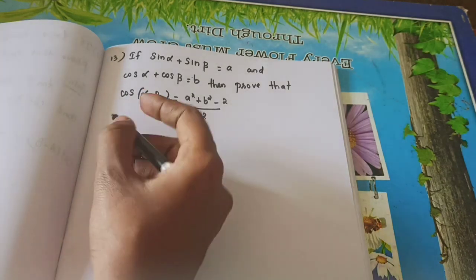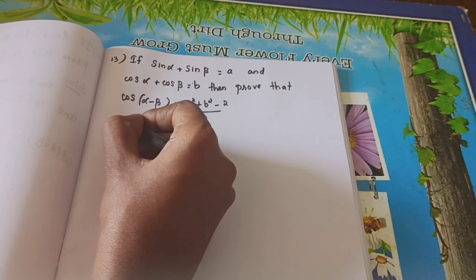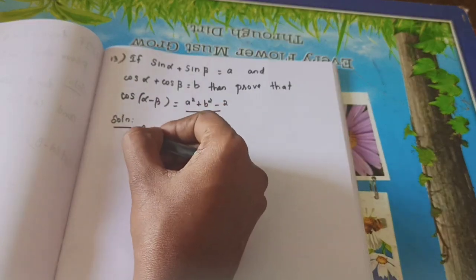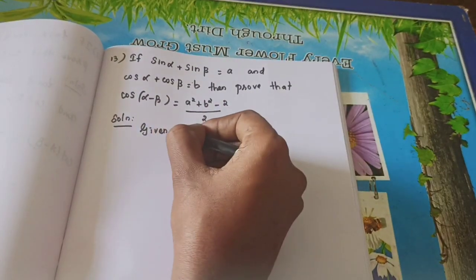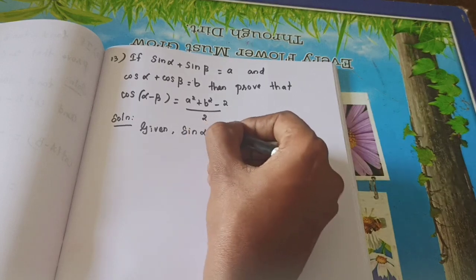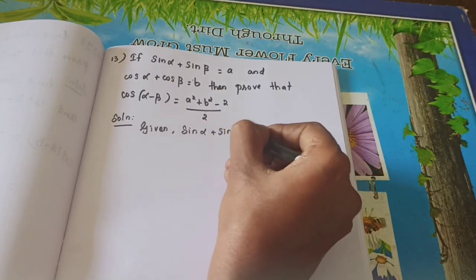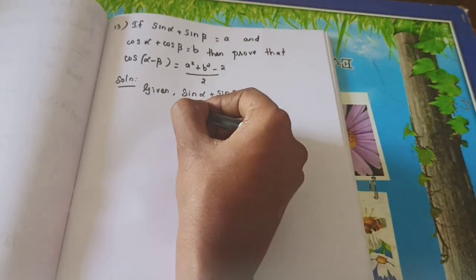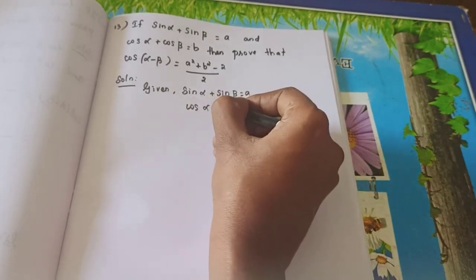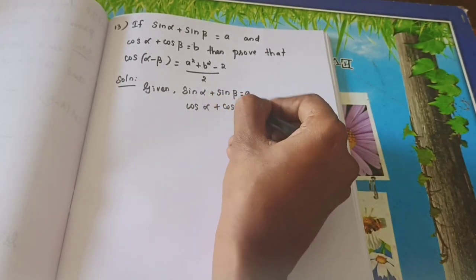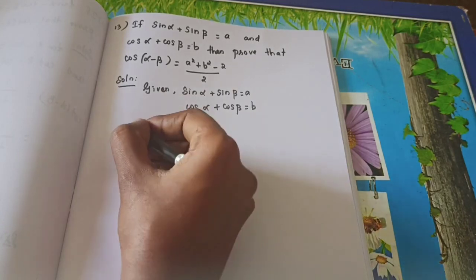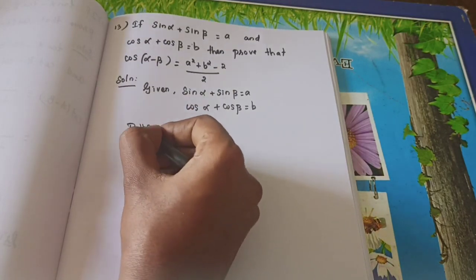So, what are the values given first? Sin alpha plus sin beta equal to A. Same as cos alpha plus cos beta equal to B. Okay. So, what's the RHS here?